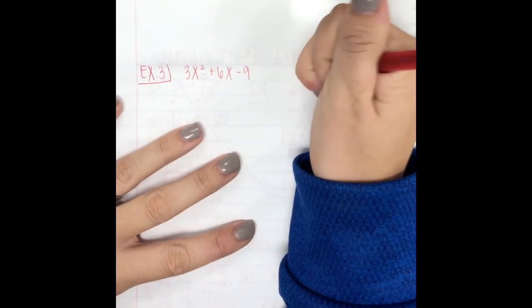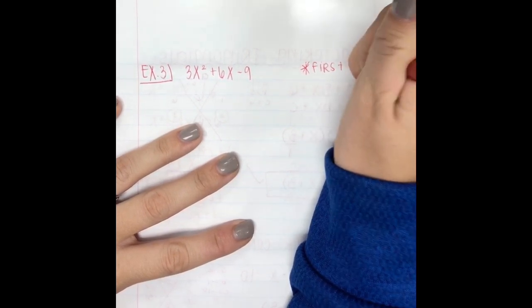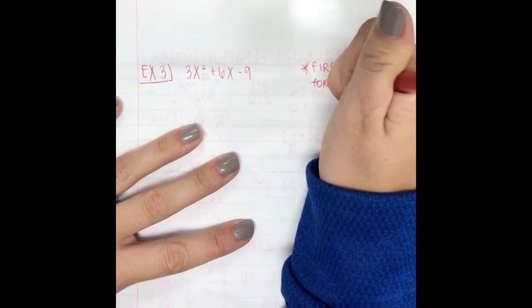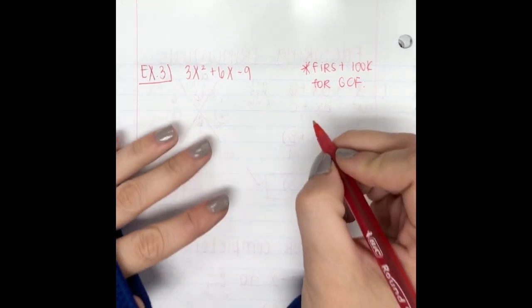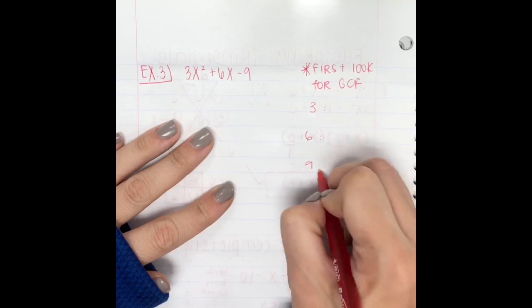Okay, so one thing you want to look out for when you're solving these is you need to first look and see if you have a GCF, okay? Because if we have a GCF, we need to factor that out. We want to do that from the beginning. So there are two ways you could do this, right? So one way is just to list out your numbers, okay? I don't care about the negatives right now, right?